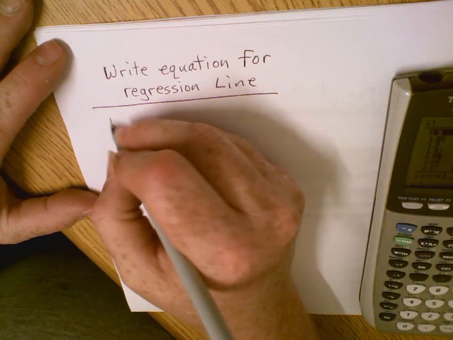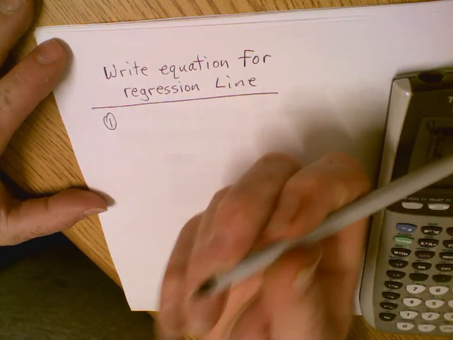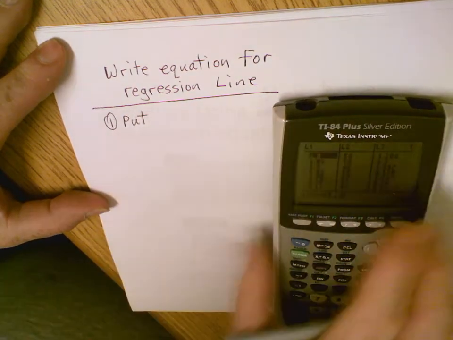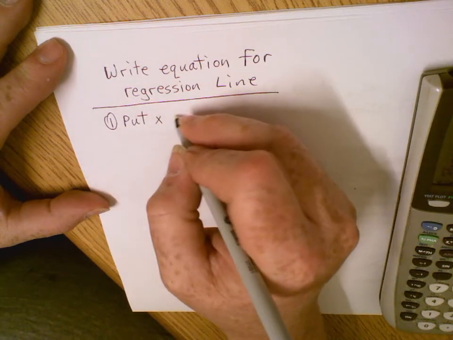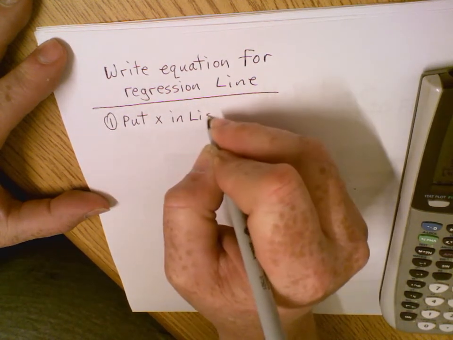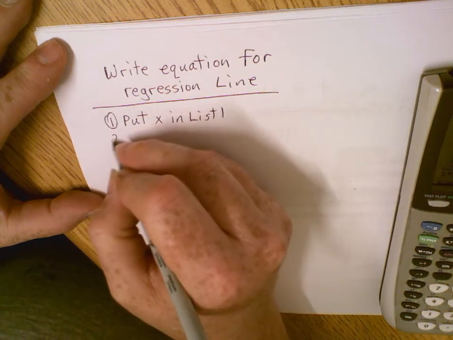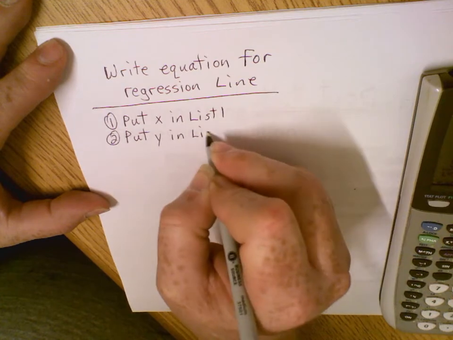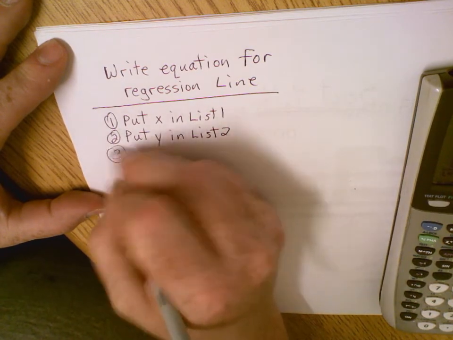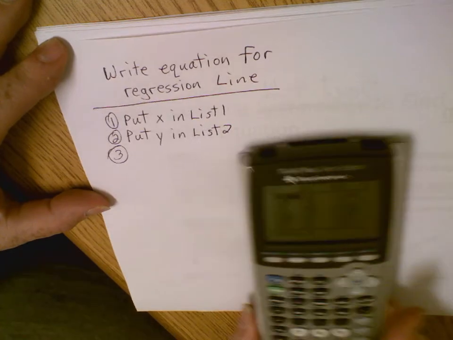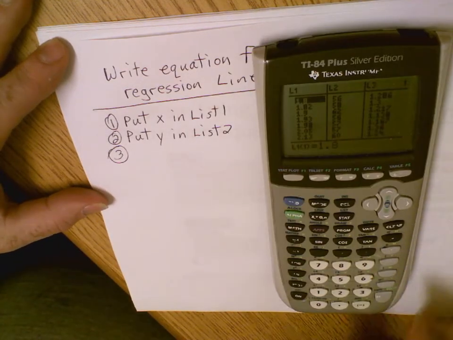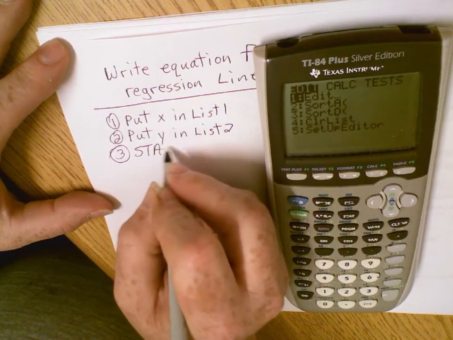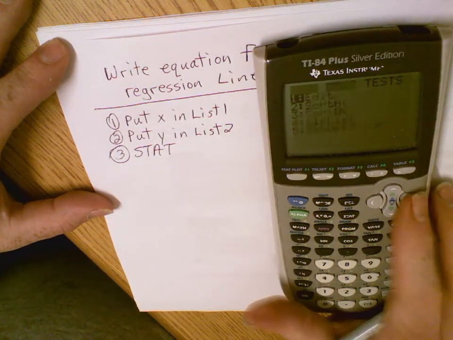So first thing you've got to do, you've got to put your numbers in the list, like I have here. So put X in list 1, put Y in list 2, which I've already done. Then you're going to go to stat, over to calculate.